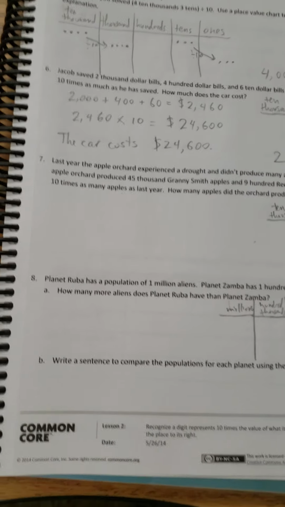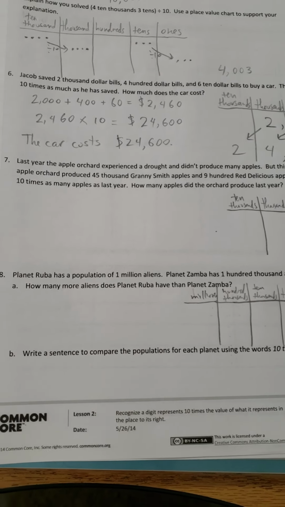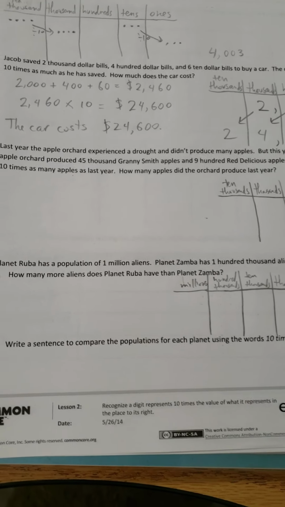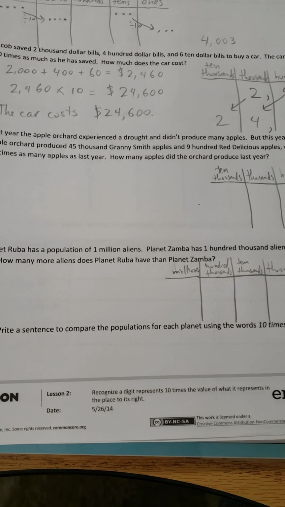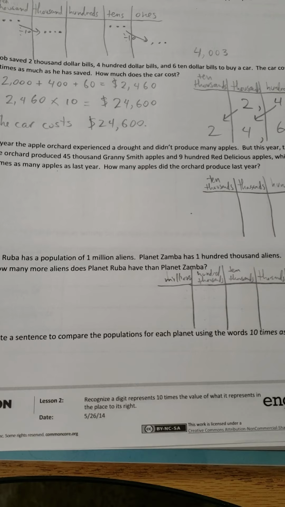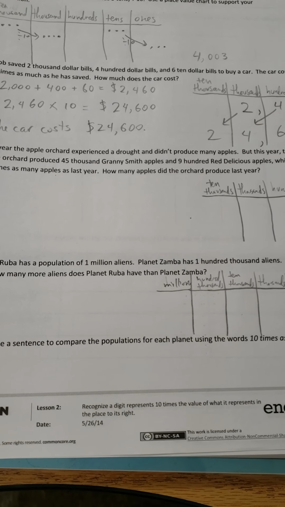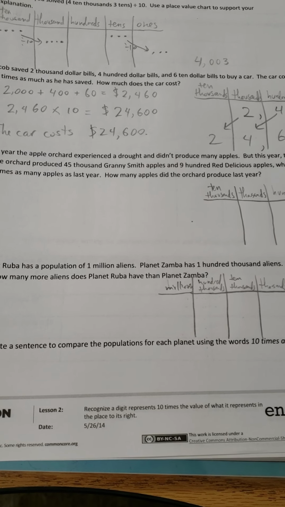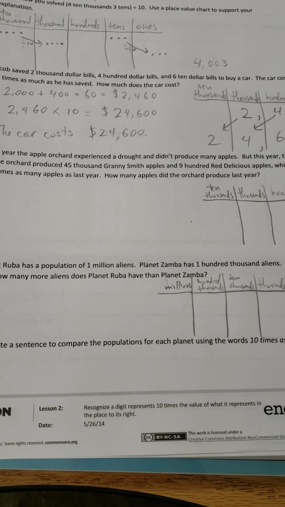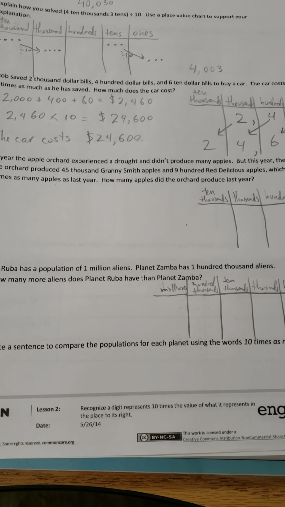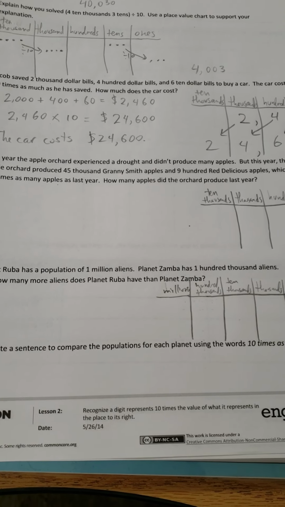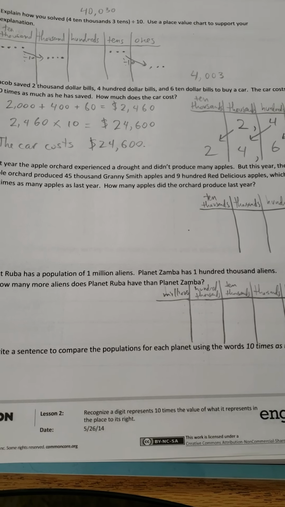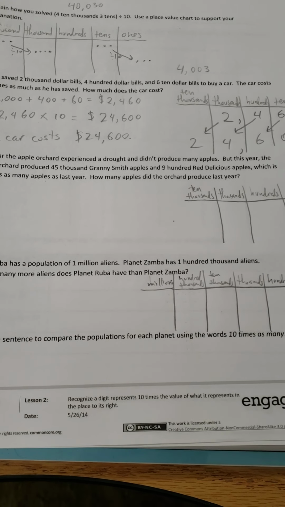All right, let's look at the next one. Last year, the apple orchard experienced a drought and didn't produce many apples. But this year, the apple orchard produced 45,000 Granny Smith apples and 900 Red Delicious apples, which is 10 times as many apples as last year. How many apples did the orchard produce last year?